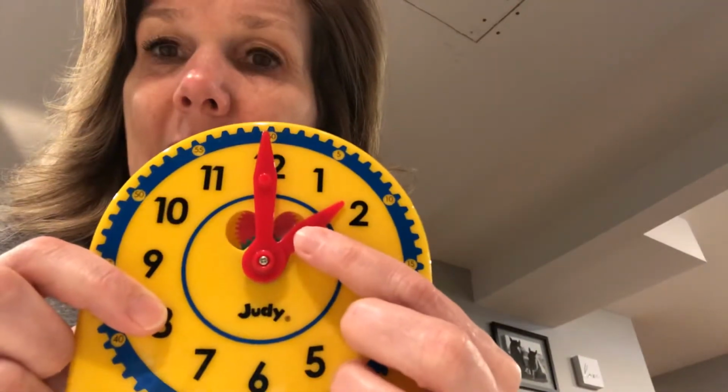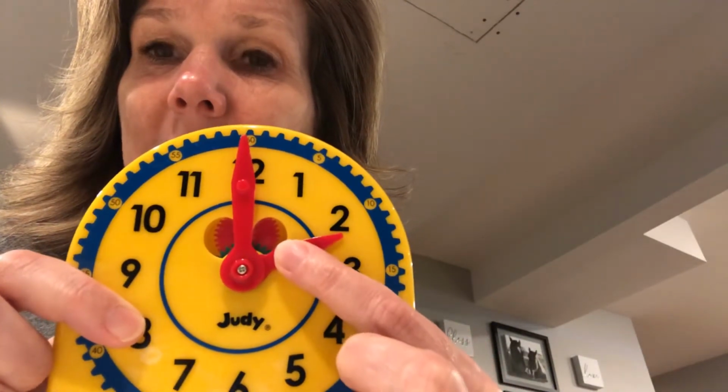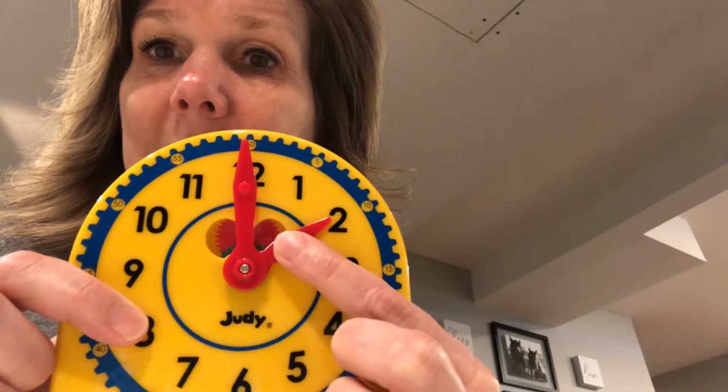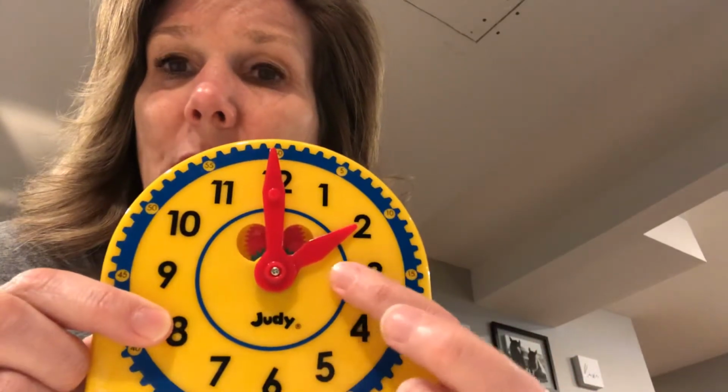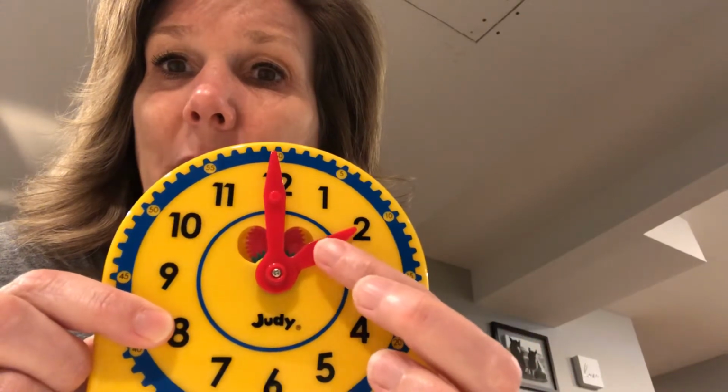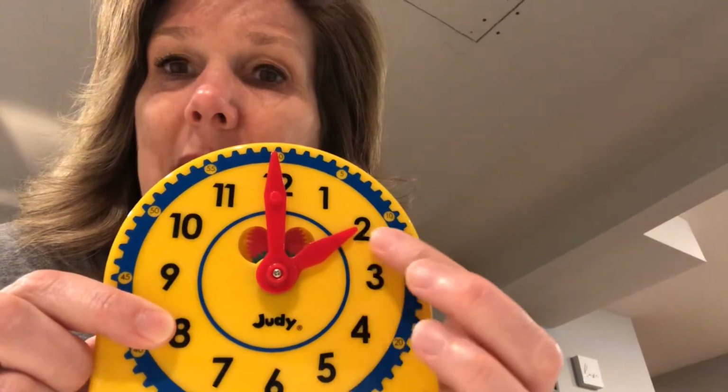So we're going to look at this. What number is this hand exactly in the middle of? And when I say exactly in the middle, it's not here and it's not here. It's exactly in the middle. That's when we get our whole hours. So this clock, this hour hand, the small hand, is exactly in the middle of the 2.